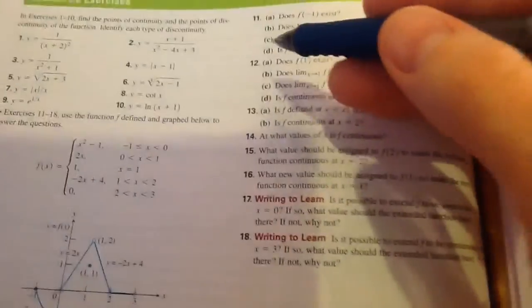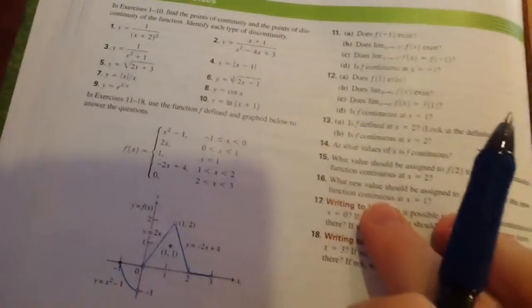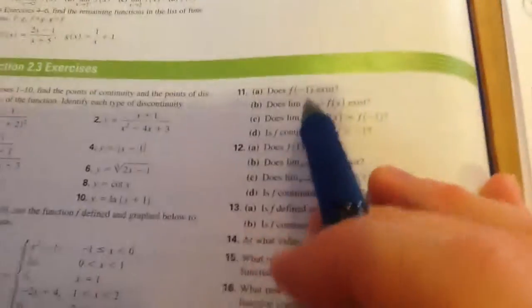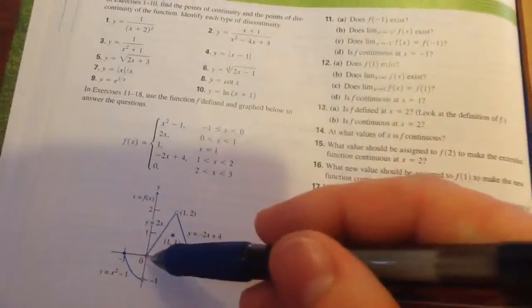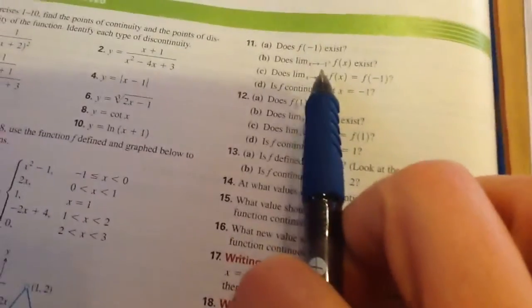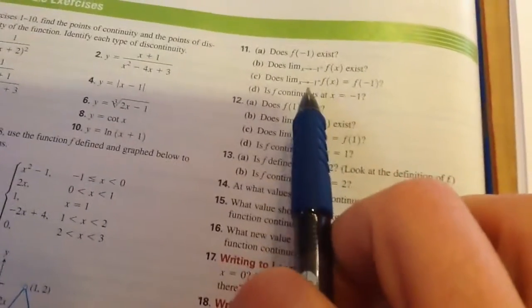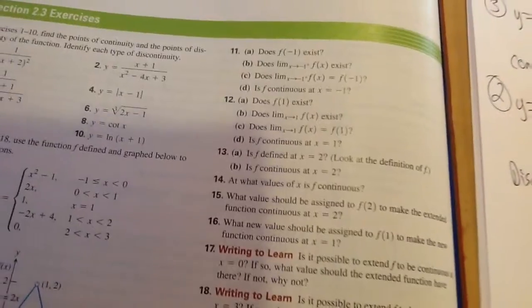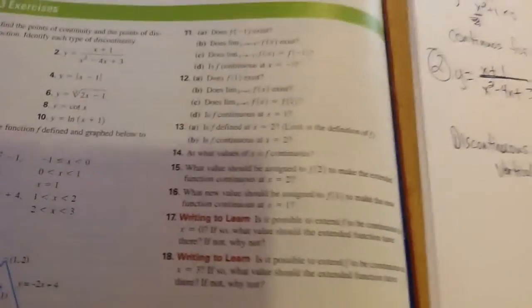Next I'm going to have you working on 11 through 16, and it's just going to be using this graph to answer these questions. So like 11, does f of negative 1 exist? You just look at when x is negative 1, is there anything there? And then it's just asking you about limits. Do these limits exist? You should be able to answer all of those questions just based on what we've done before. And we can bring it home with the continuity stuff tomorrow.